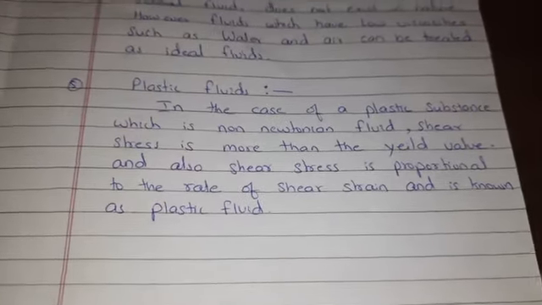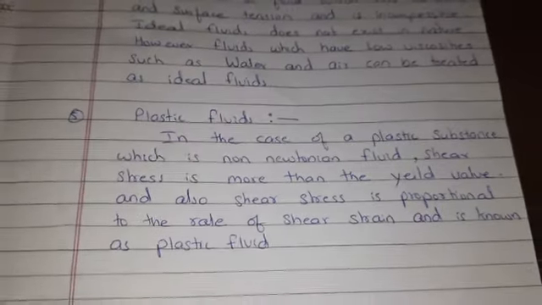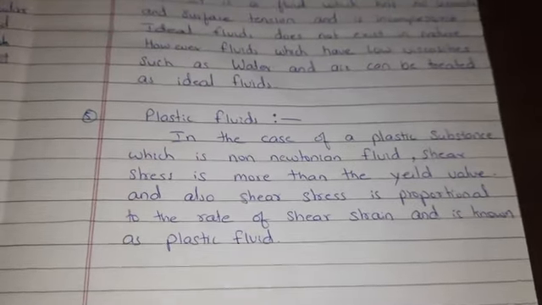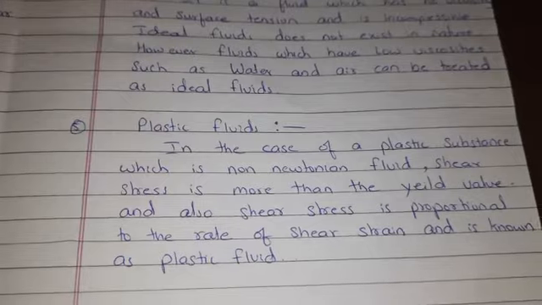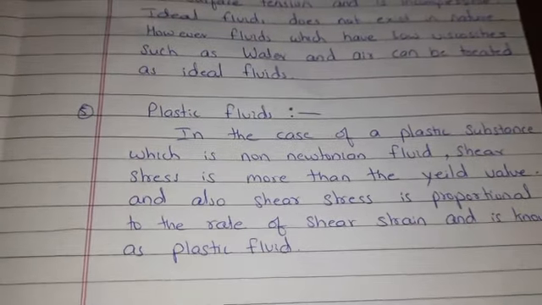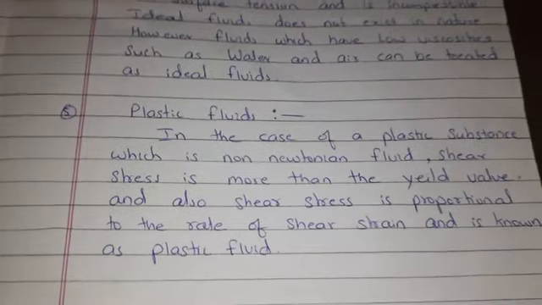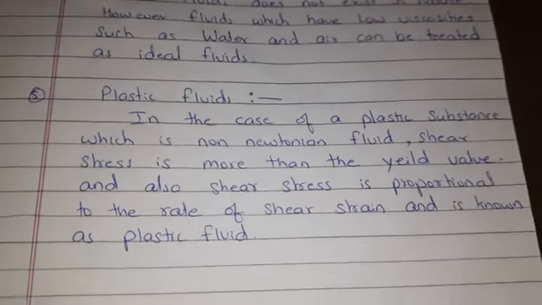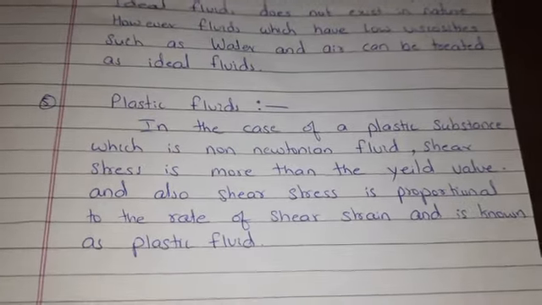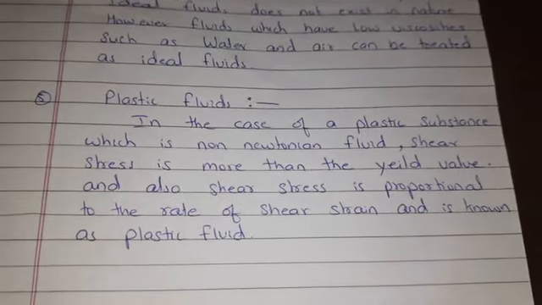Hope you have understood the definitions of fluid and the types of fluid. In the next class we will deal with the second part of the introduction chapter, that is, the measurement of fluids, and what are the methods and instruments used in the measurement of fluids.